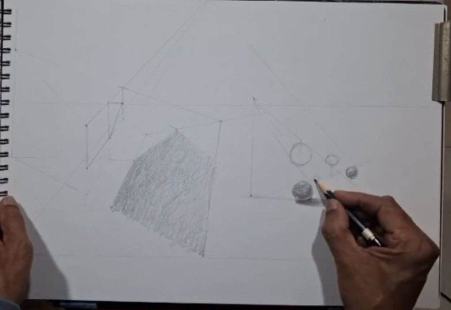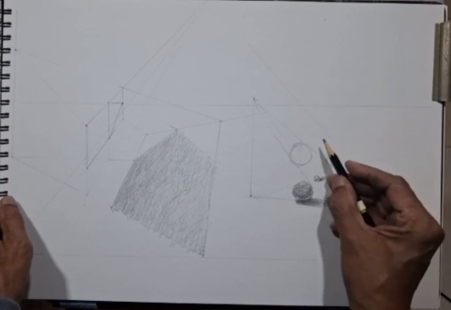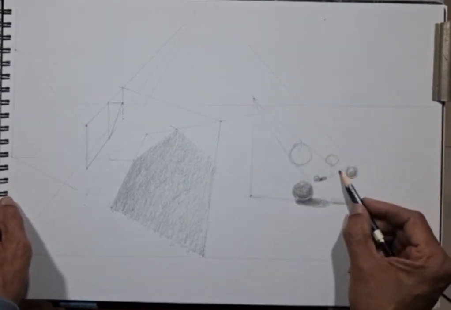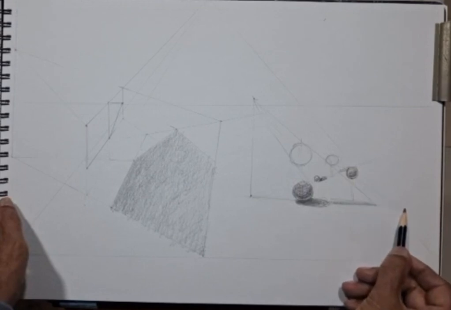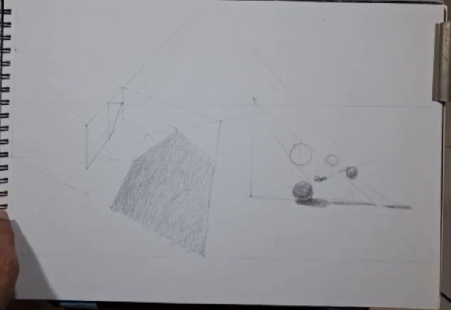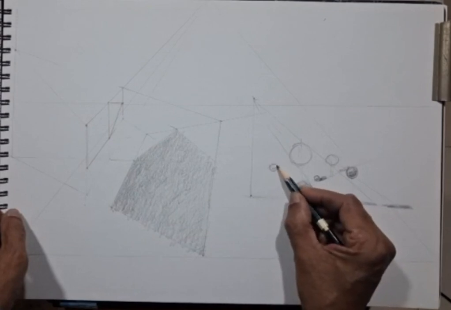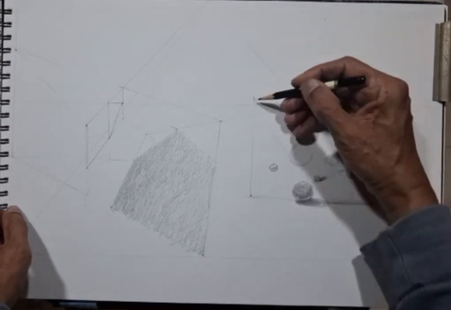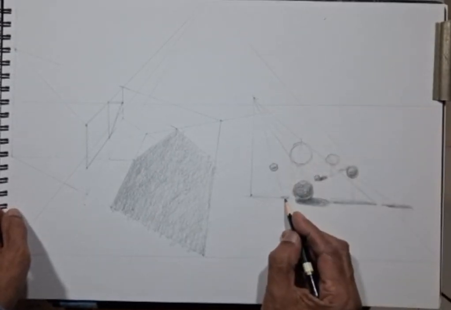There is a small ball here, okay? So that shadow will be that. That shadow will be corresponding to that. This shadow, corresponding to that shadow will be here. If there is a ball here, floating, that shadow will be there.